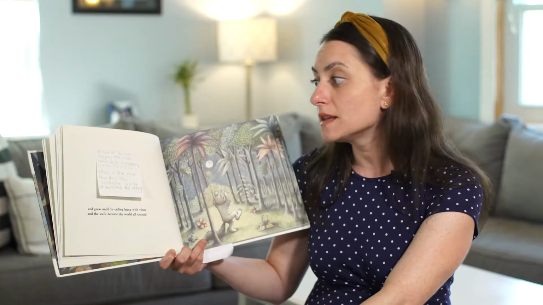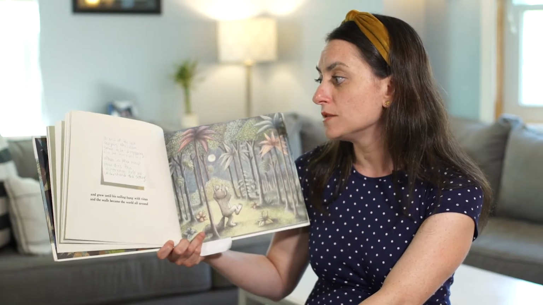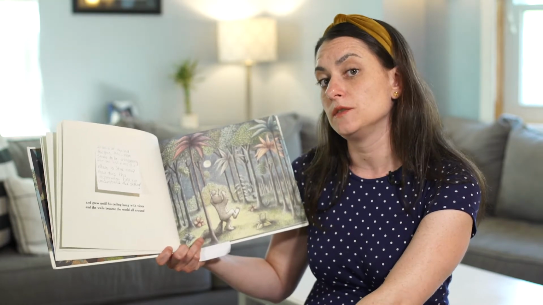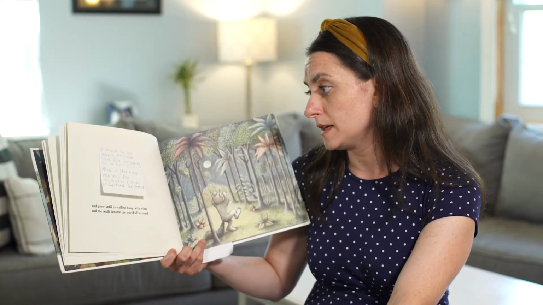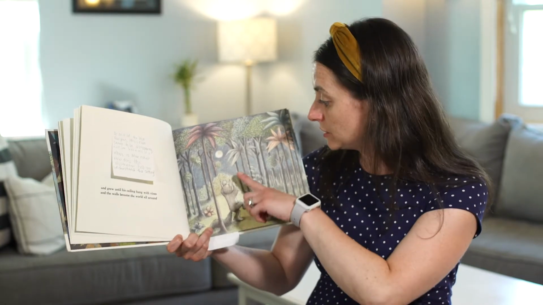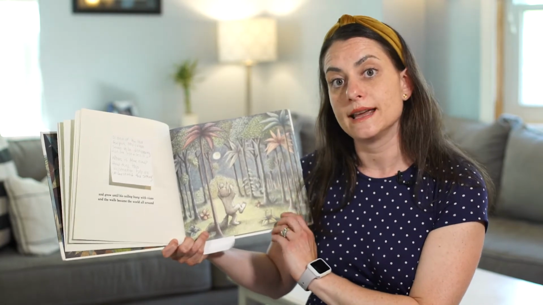So now in each of the last few pictures, Max's room seems to be disappearing, and we're starting to see less and less of his room and more of the forest. So where is Max now? And how does the illustration help you to understand the setting?